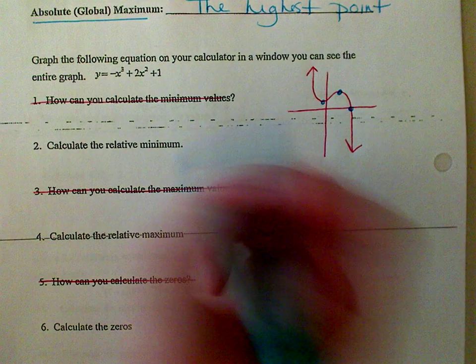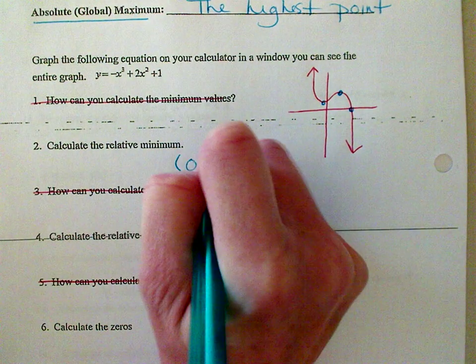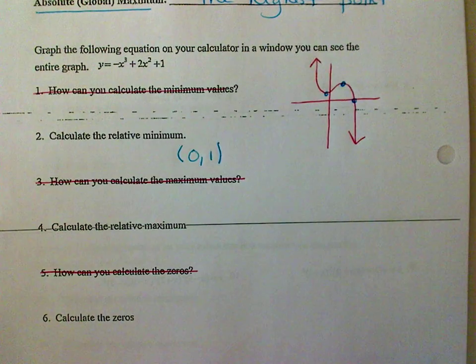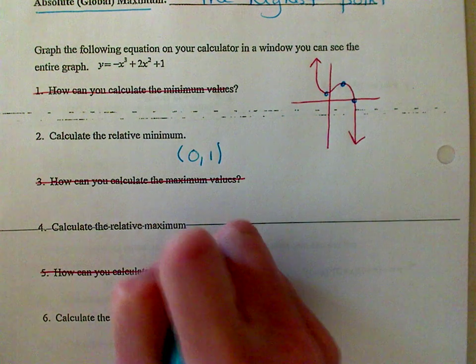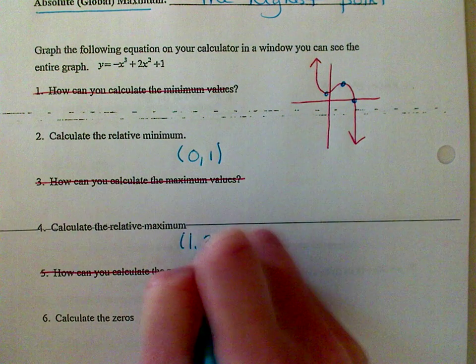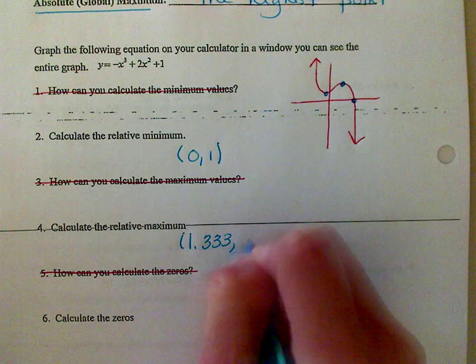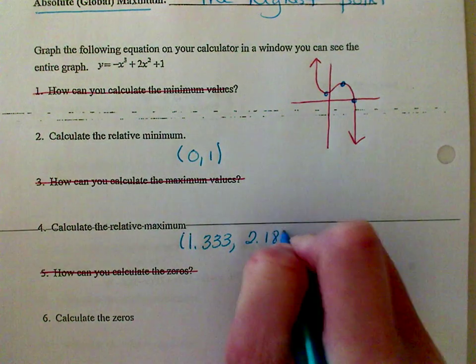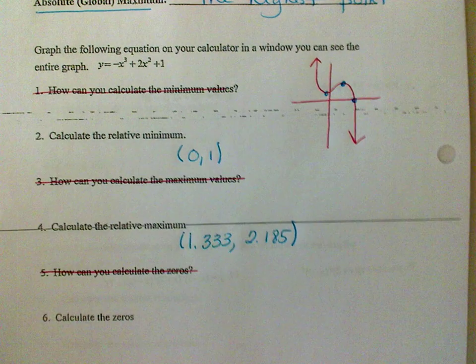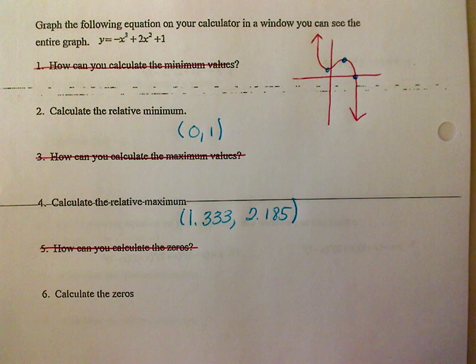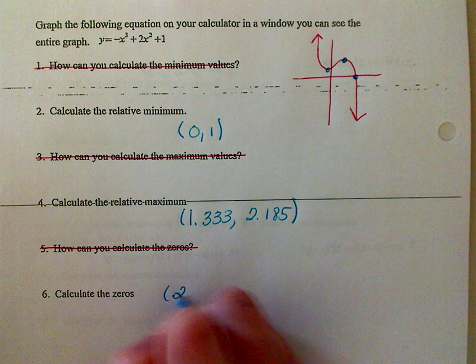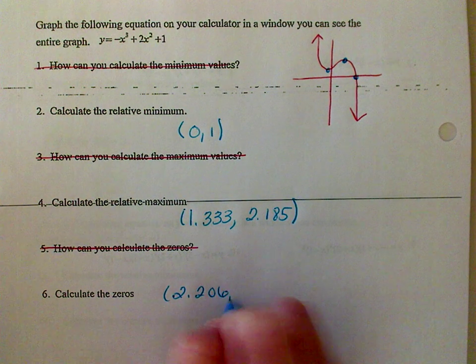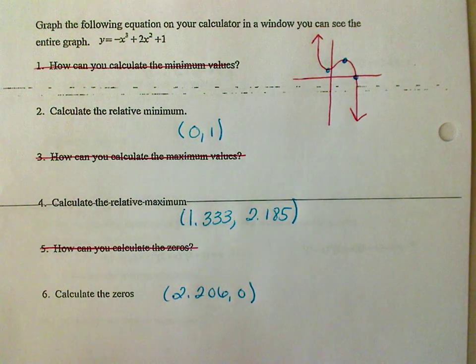Okay, so again, the minimum we said was 0, 1. The maximum, which was here, that point was 1.333, and then 2.185. And then the 0, or the x-intercept, that was 2.206, 0.